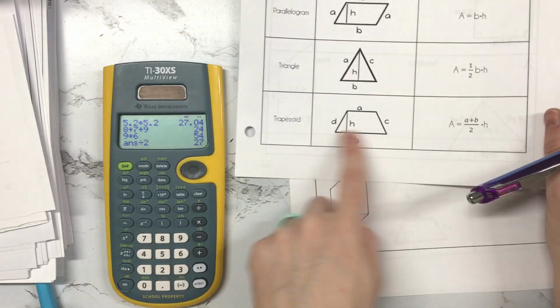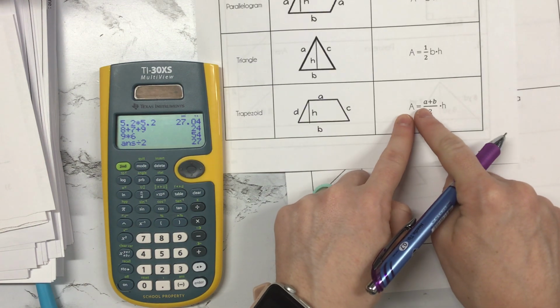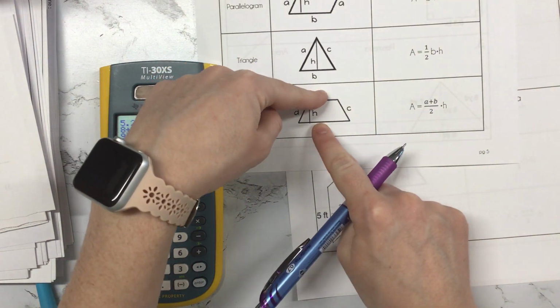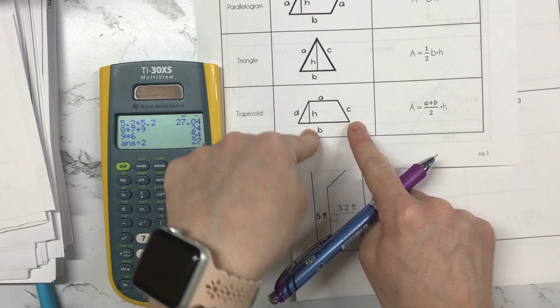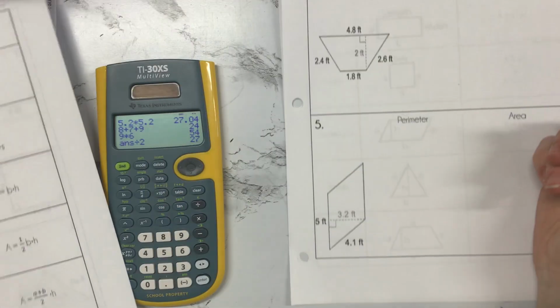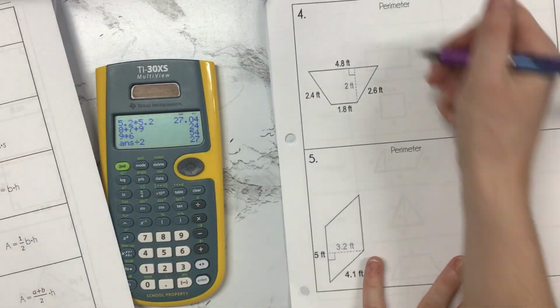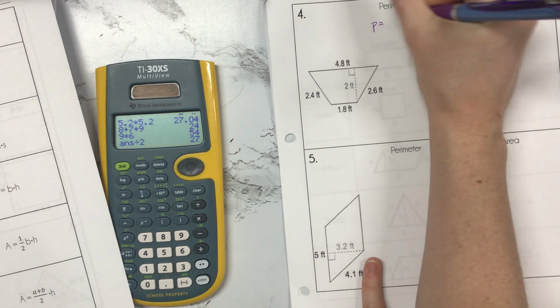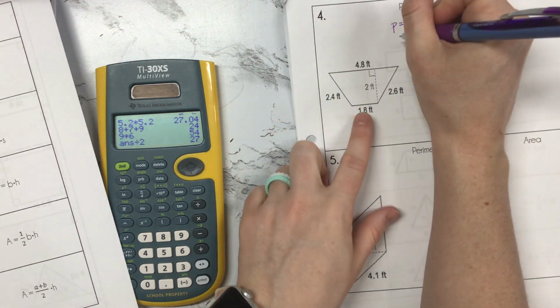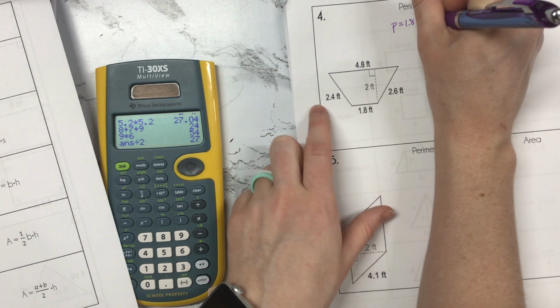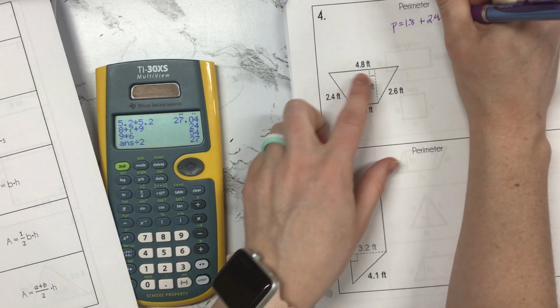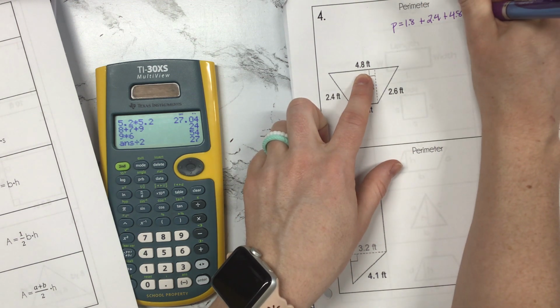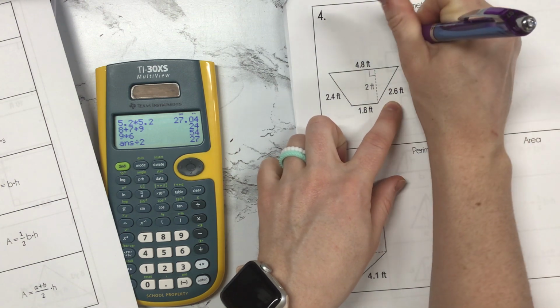So here's my trapezoid. The area comes from this base plus this base divided by 2, then times the height. But for the perimeter, you just add all the outsides together. So the perimeter comes from, we'll start down here, 1.8 plus 2.4 plus 4.8 plus 2.6.